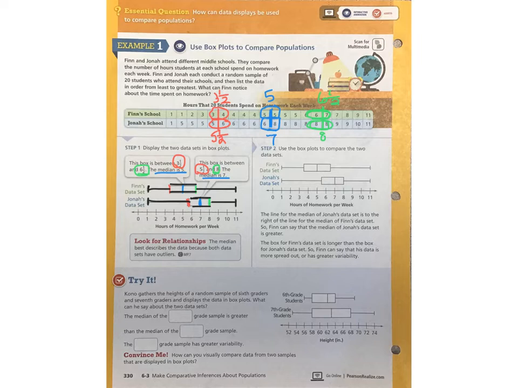The line for the median of Jonah's data set is to the right of the line of the median for Finn's data set. So Finn can say that the median of Jonah's data set is greater. That median line is farther to the right than Finn's. The box for Finn's data set is longer than the box for Jonah's data set.